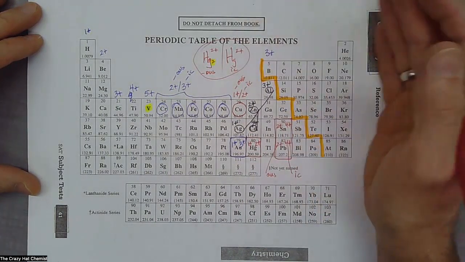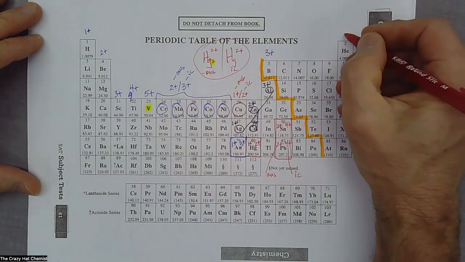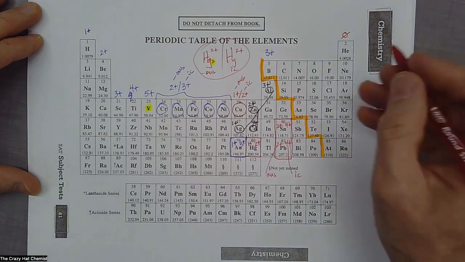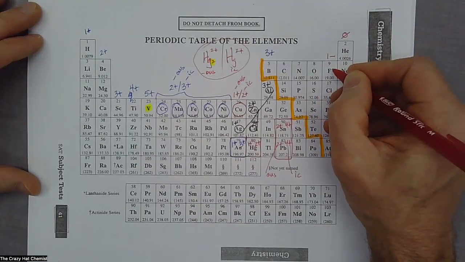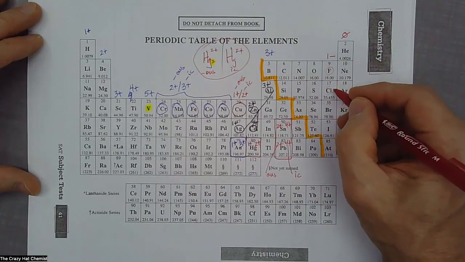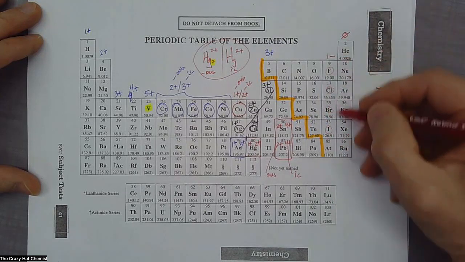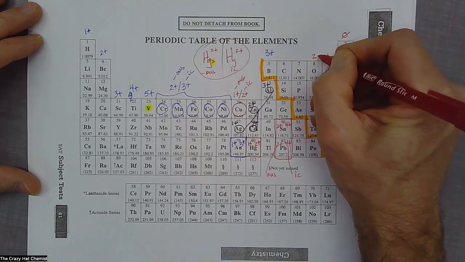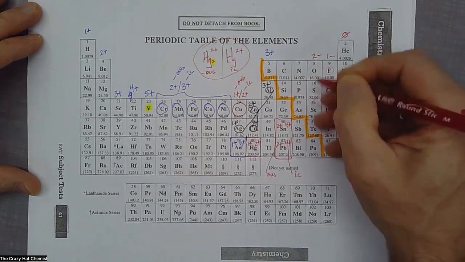Now we're going to work with the non-metals, and the non-metals are in this column right here, starting and on the right-hand side of this orange staircase line. The noble gases really do not have a charge. They do not interact with other elements for the most part. And the halogens, that's fluorine, chlorine, bromine, and iodine. Those are the halogens or halide ions that have a -1 charge, starting with oxygen in this column, 2 minus.